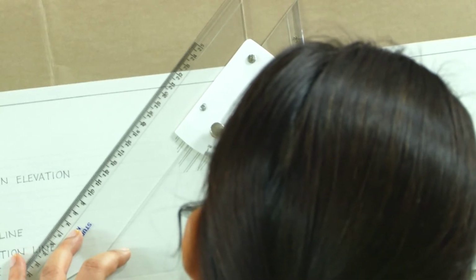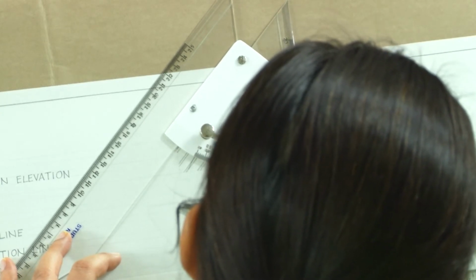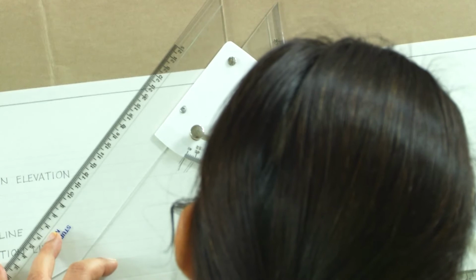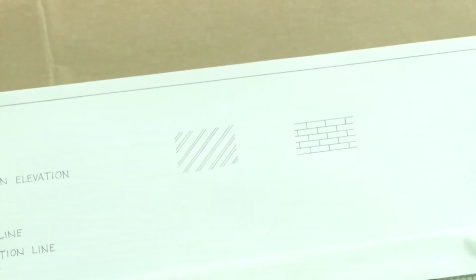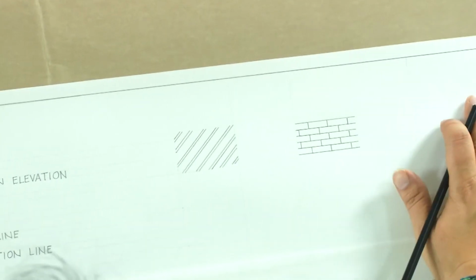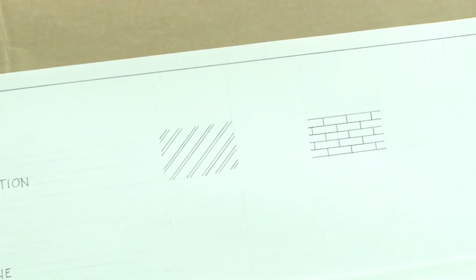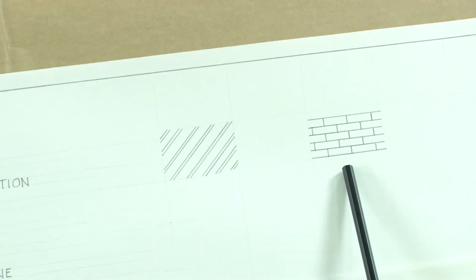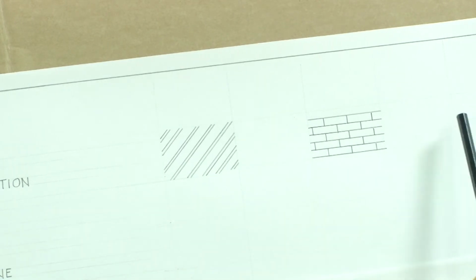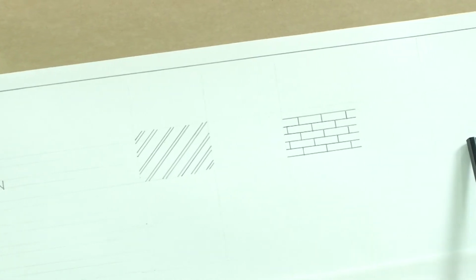There is no section in it, it is just being seen in elevation. This is the exposed brick which is not being cut. Sometimes when the brick is plastered, in that case it will just be a blank, which is what we will be seeing here. So, this is brick in section, this is exposed brick in elevation, and the plain one will be brick in elevation with plaster.